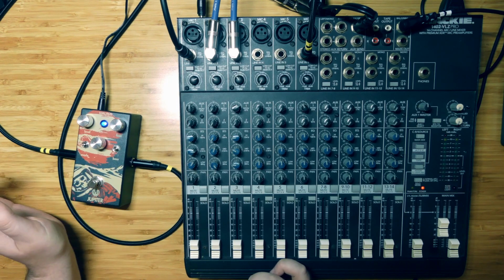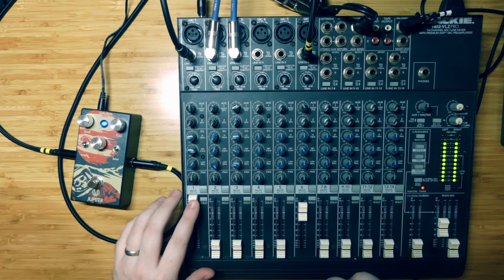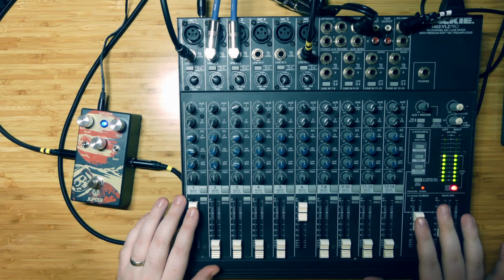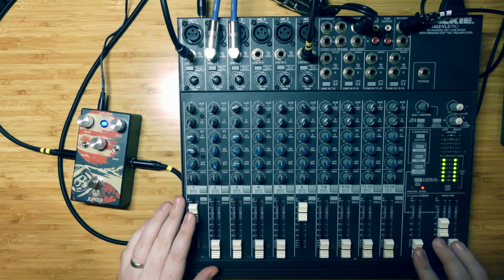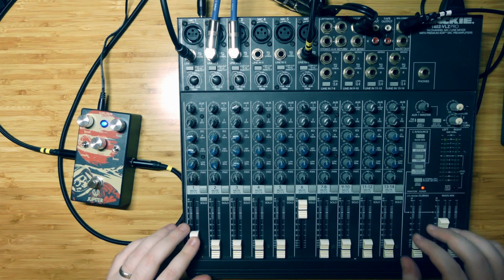I'm going to turn off the bass cut. I'm in mode 2 here. Here's our noise. Listen to the way that that just starts to almost sputter a little bit.